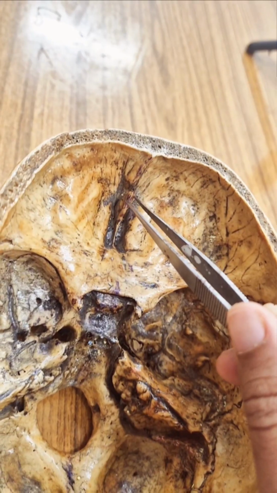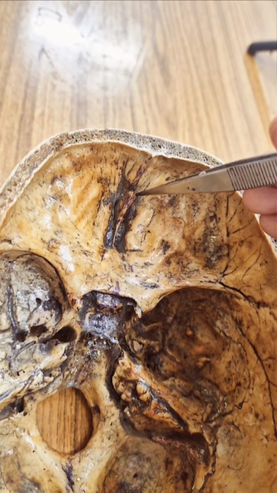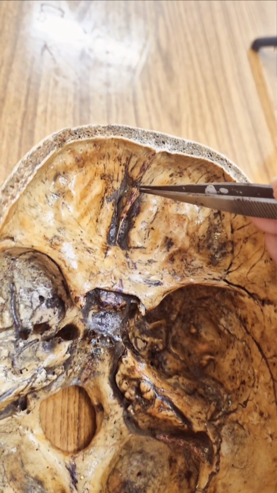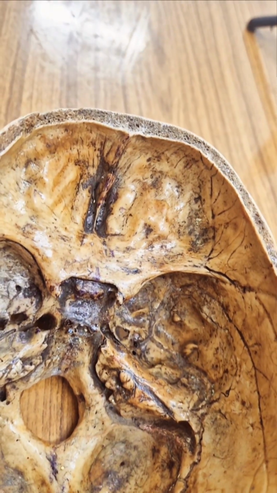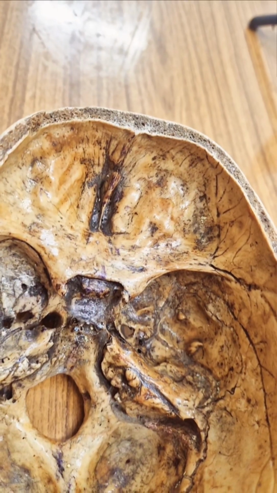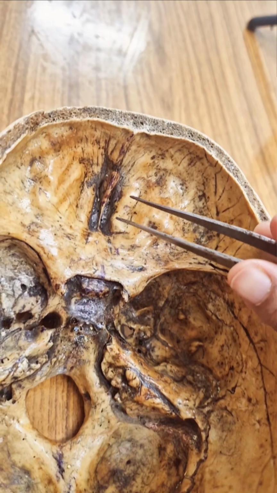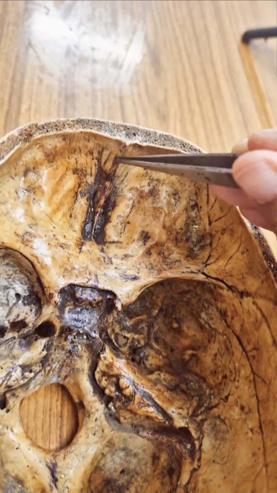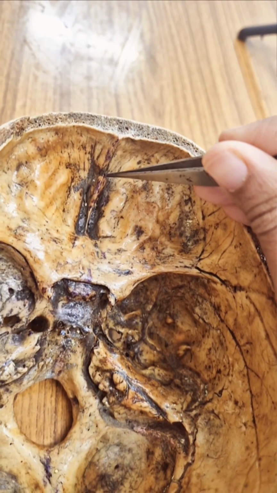In between this crista galli and this frontal crest, I hope this is clear for you, you can see a blind sac which is known as foramen cecum. Usually this foramen cecum is blind. Cecum means blind. So sometimes it can transmit emissary vein from the nasal cavity to the superior sagittal sinus. So in between these two you can see this blind sac. This is known as the foramen cecum.